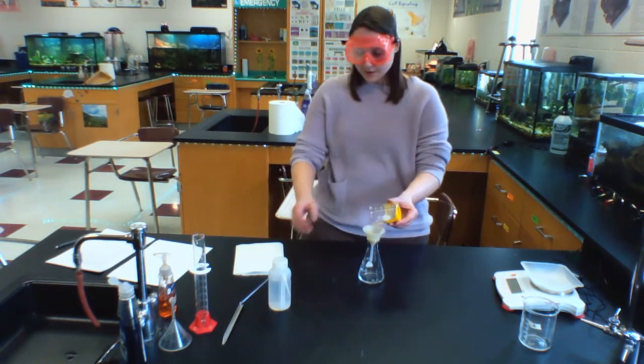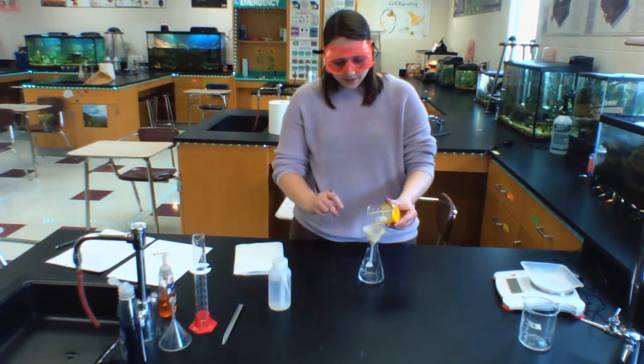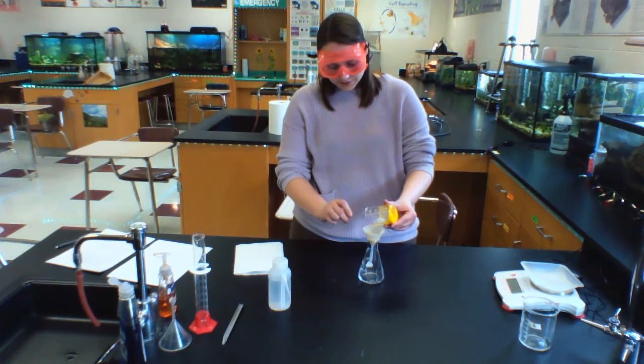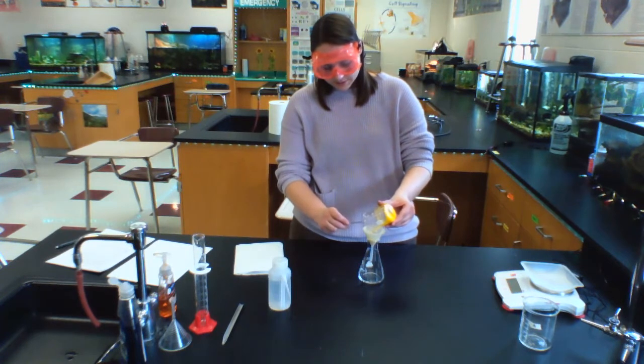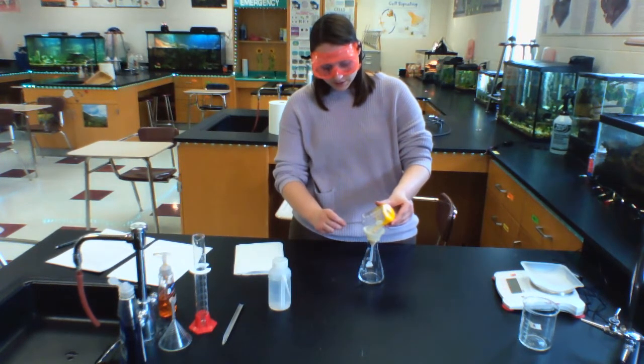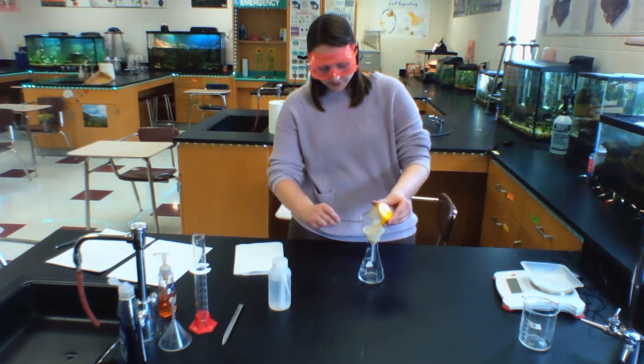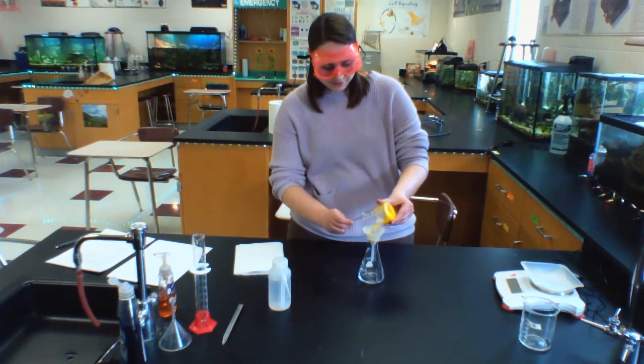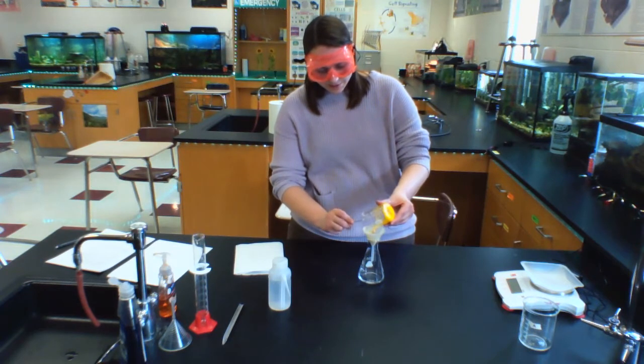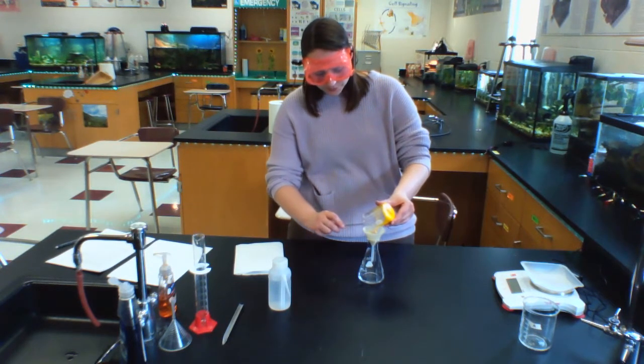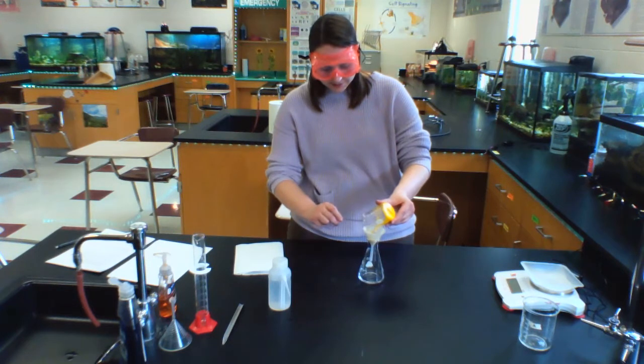I've got my liquid out of the beaker and I have some solid product left in there. I'm going to use this glass stirring rod to help get that solid into my filter paper. You can see I'm still getting some solid out of my beaker where the reaction took place.